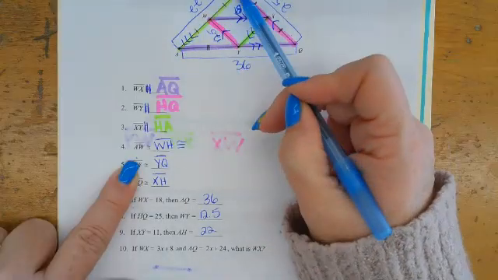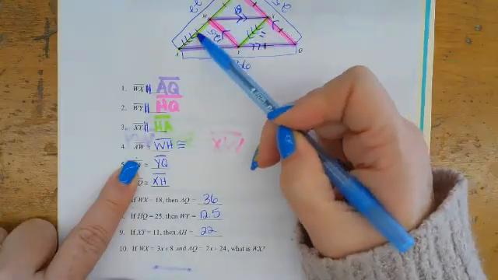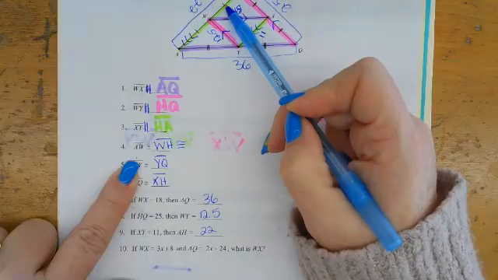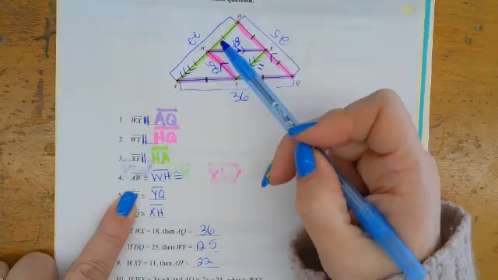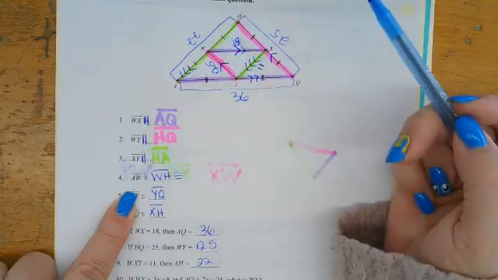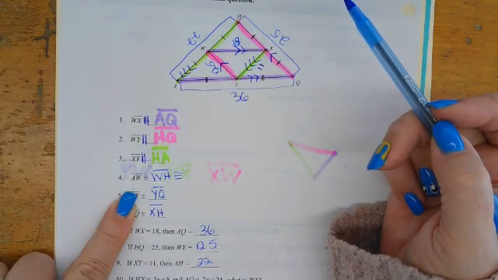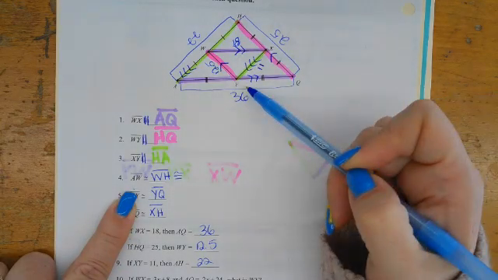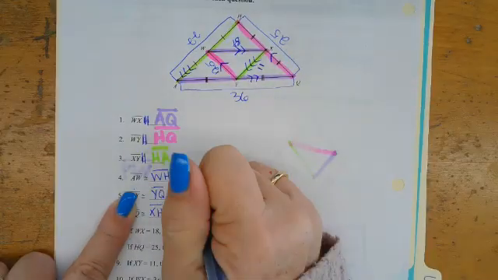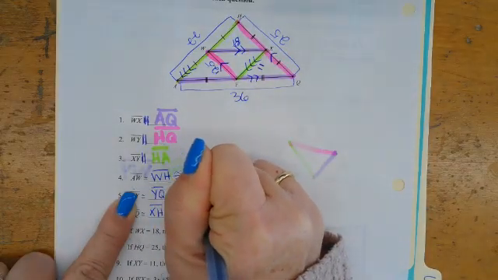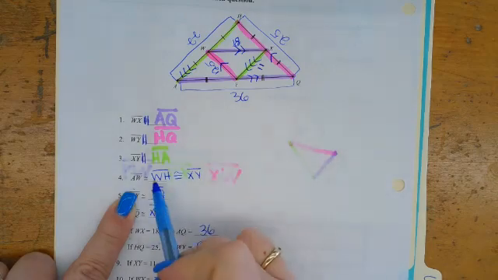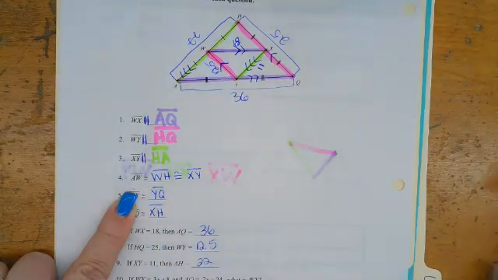If this whole thing is 22, then each of these are 11. What else do we know is 11? XY. So XY is also congruent to AW.